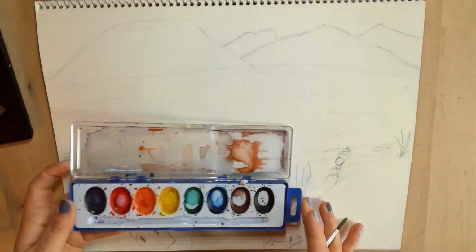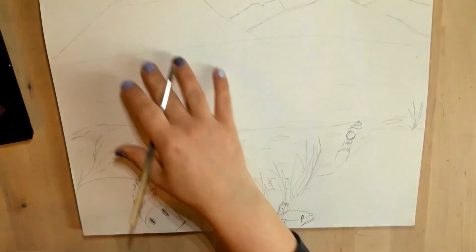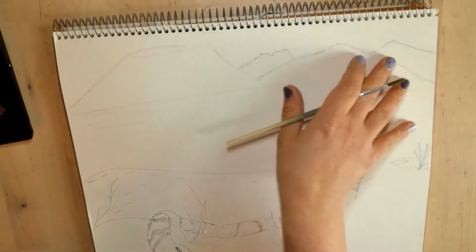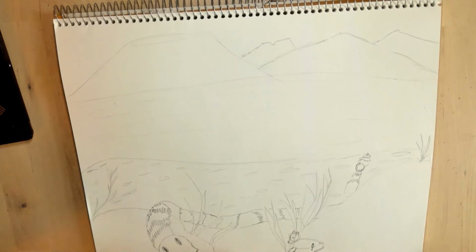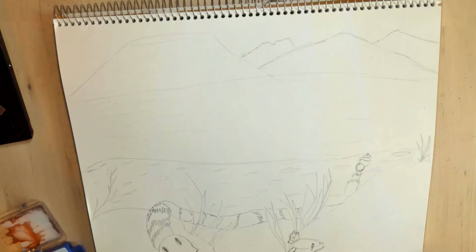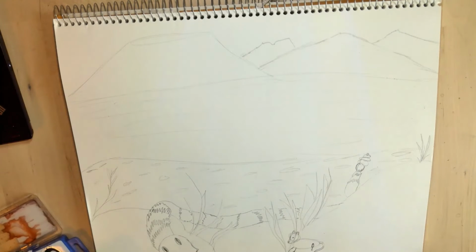So the first thing we're going to do is start painting the stuff behind. And then we're going to work down. And basically, friends, I'm just going to give you a couple of watercolor tips and then let you work kind of independently on your watercolor paintings. So to start with watercolors, you always want to get your paintbrush wet and dip into the color that you are choosing to use.